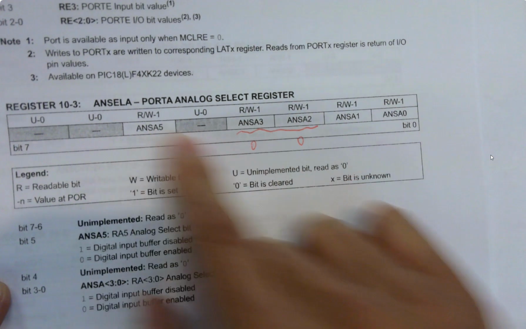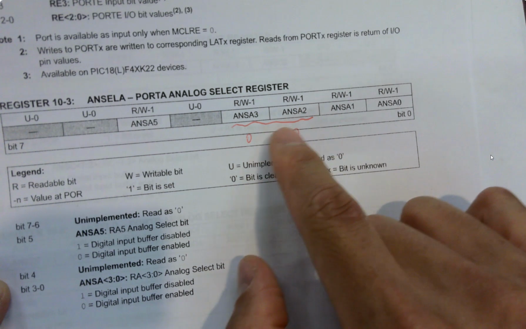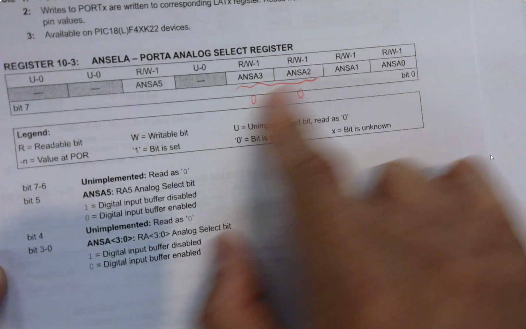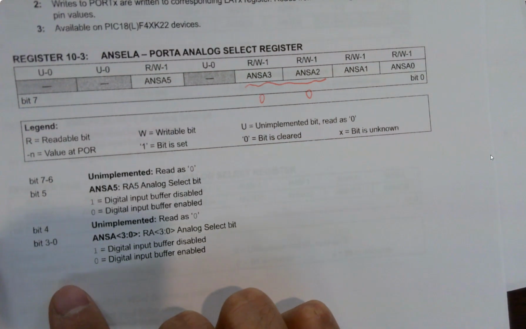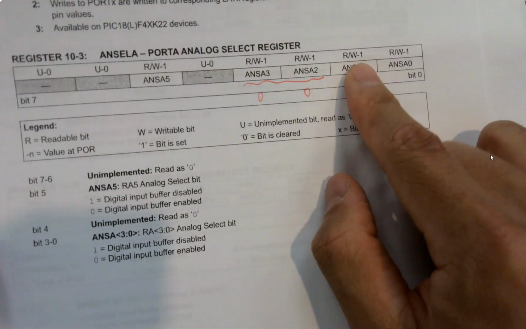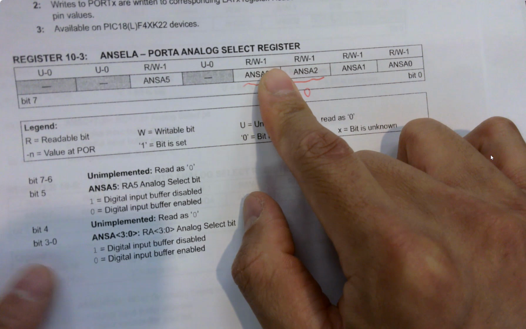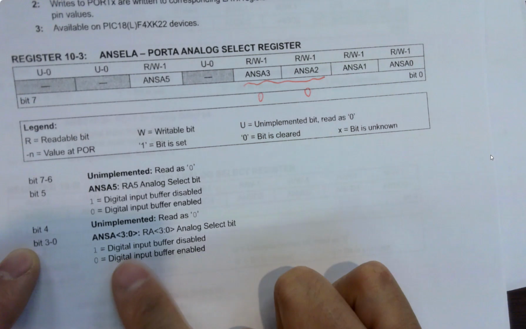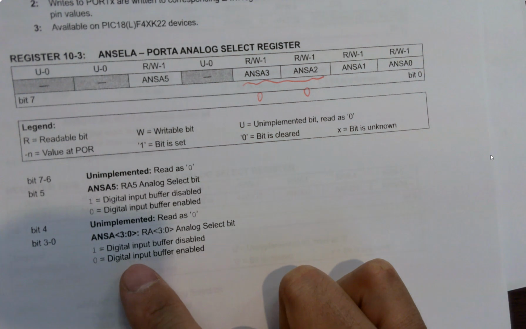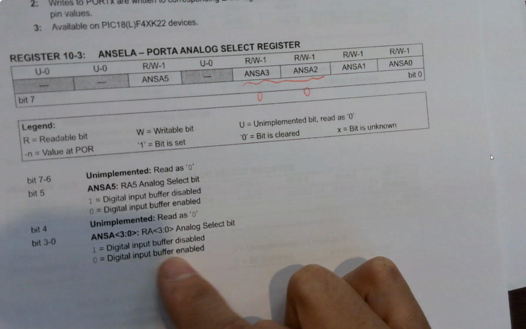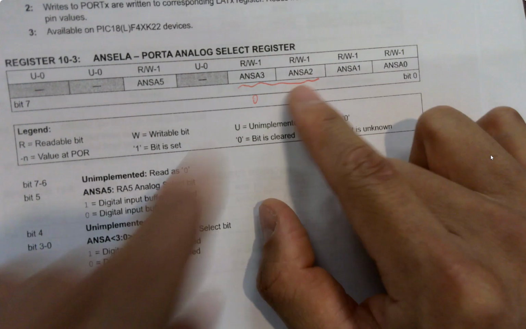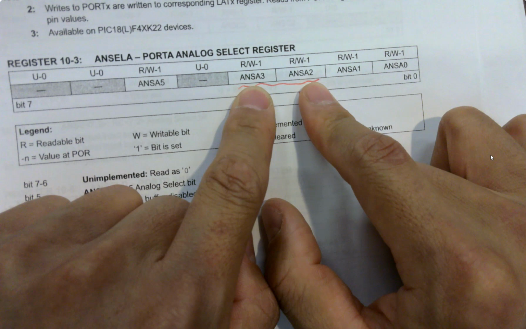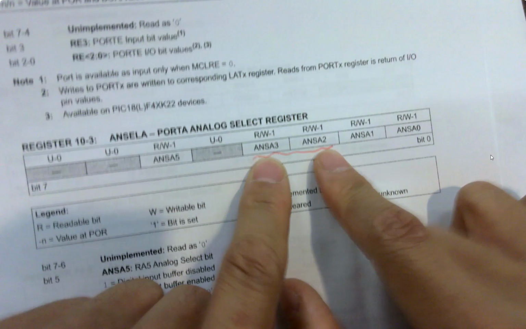But we are not dealing with these ports. We are only working with A2 and A3 ports. So for A2, A3, if you give a 0, what's going to happen? So it's bit 0, 1, 2, 3, the first 4 bits over here. So 0 will enable the digital input buffer, because A2 and A3, these 2 pins, are being used for the push buttons.